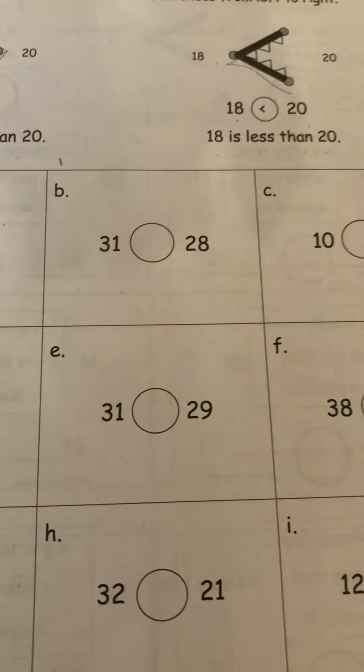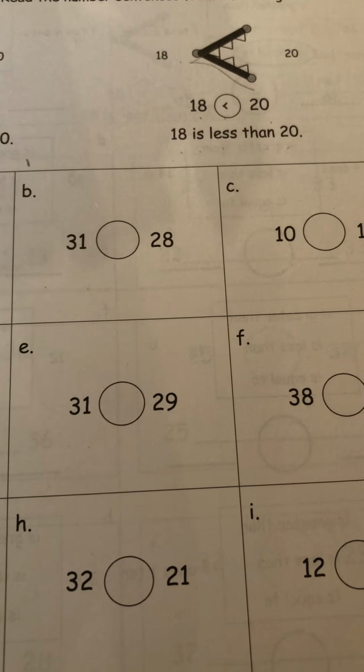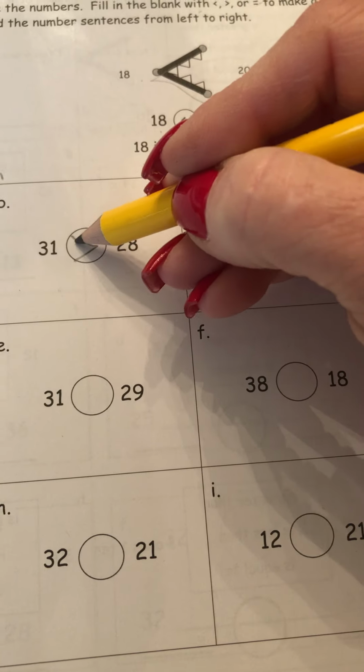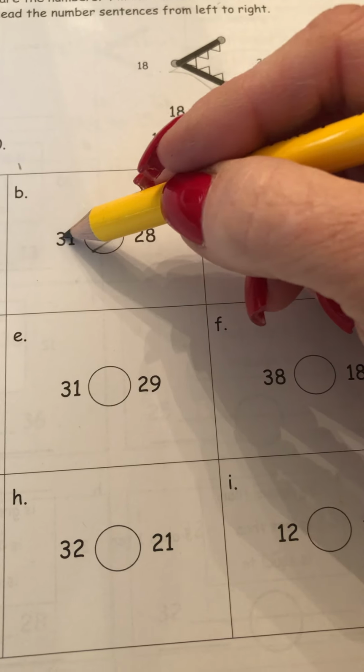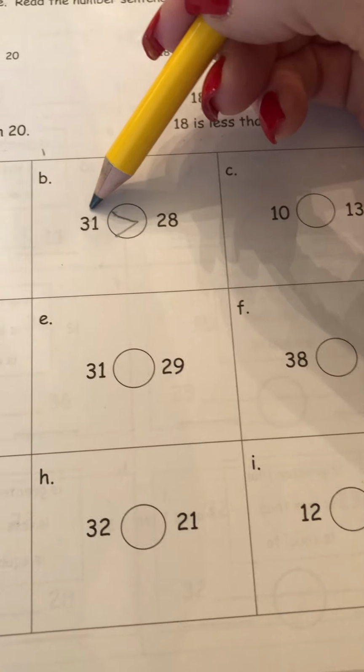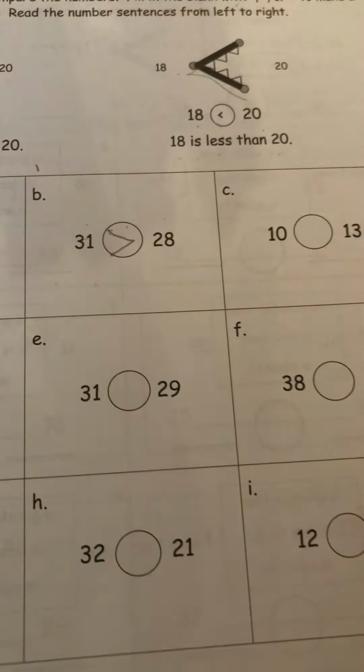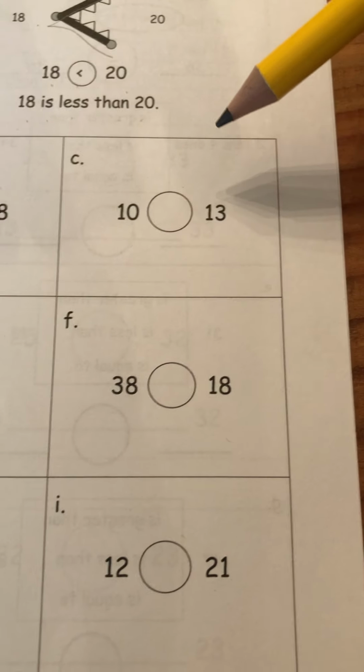Letter B, the alligator is going to eat the larger number. So we're going to make our symbol this way again, with the alligator mouth being open to the larger number. 31 is greater than 28.